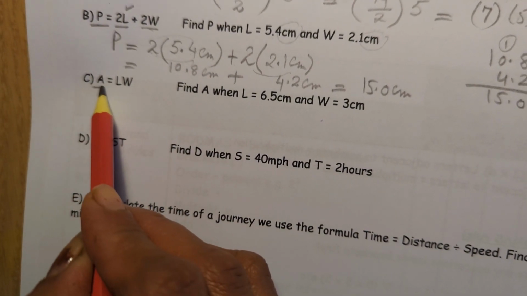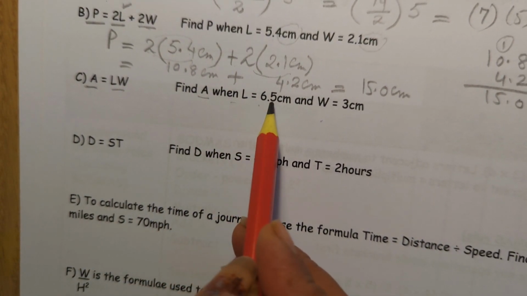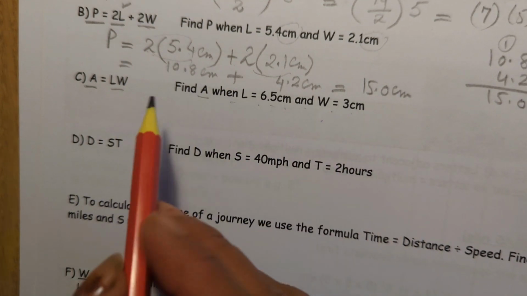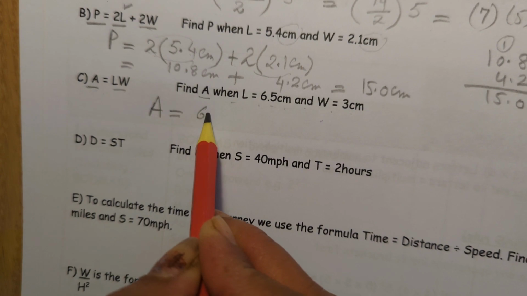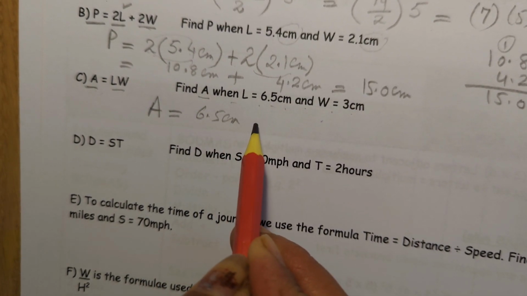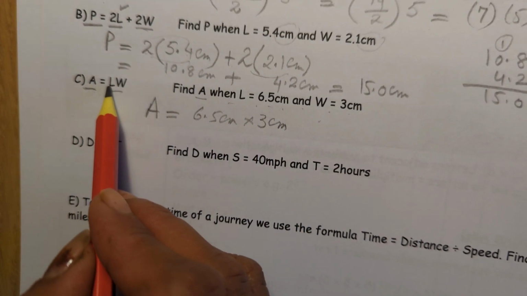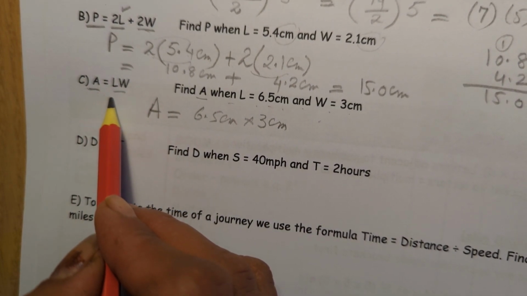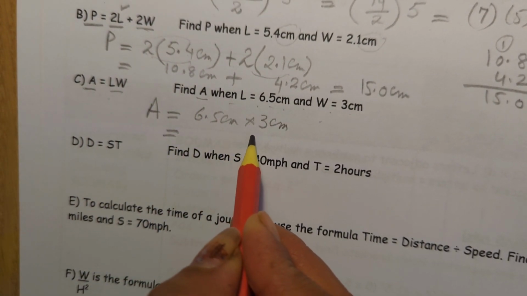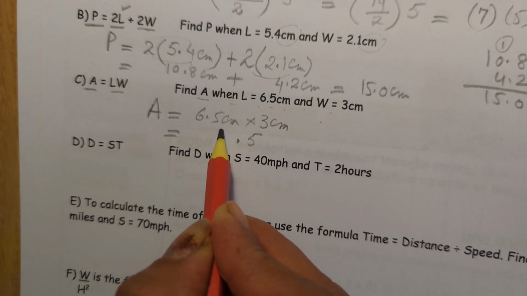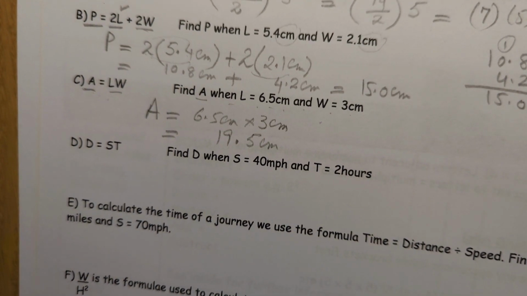Next is area equal to length into width. Find A when the length is 6.5 centimeters and the width is 3 centimeters. Just put the values in this given formula. Our length is 6.5 centimeters and our width is 3 centimeters. When there is no sign, the terms are multiplied with each other. Keep that in mind, right? That's why I put the multiplication sign here. So 19.5 square centimeters will be our answer.